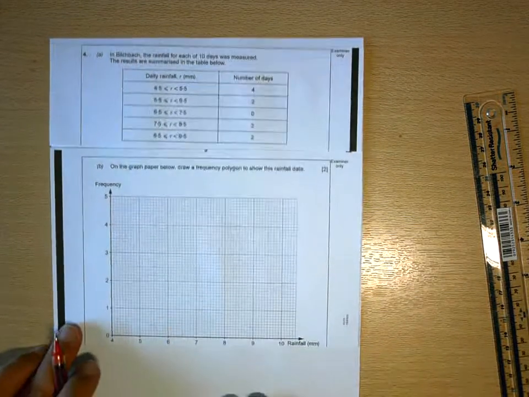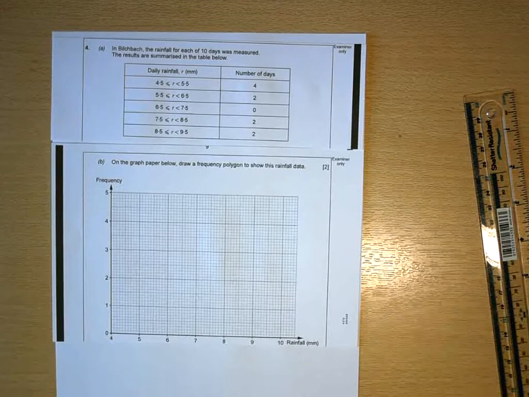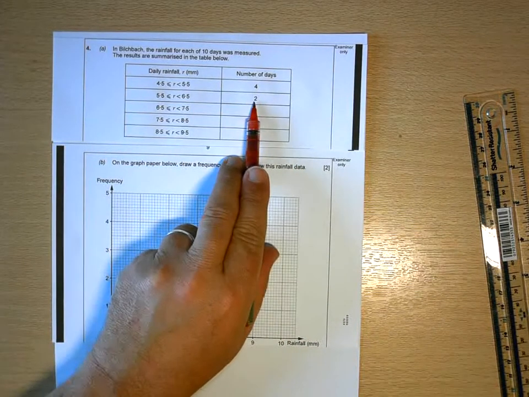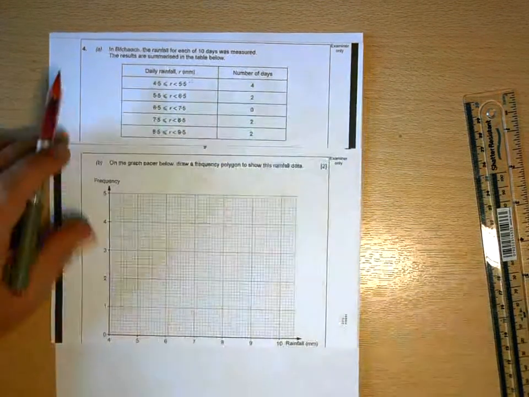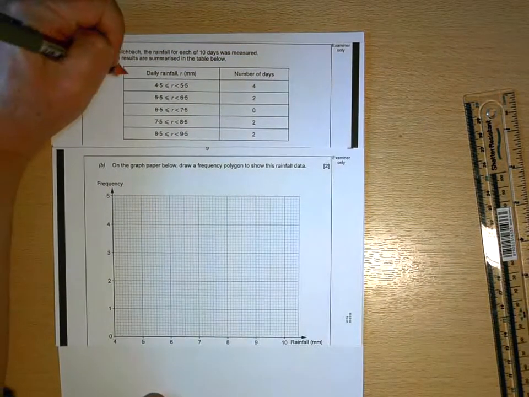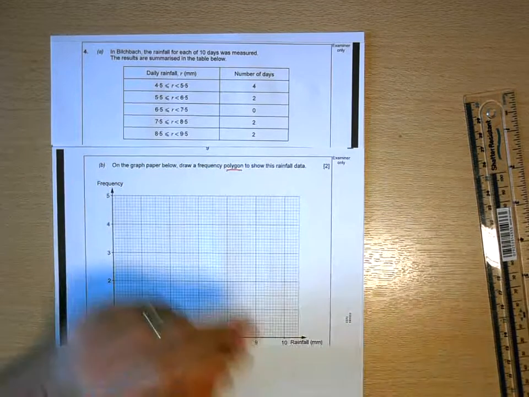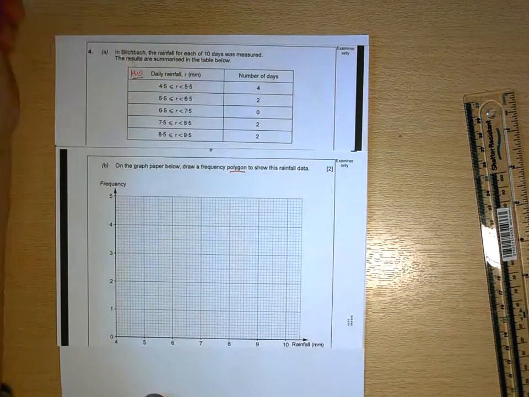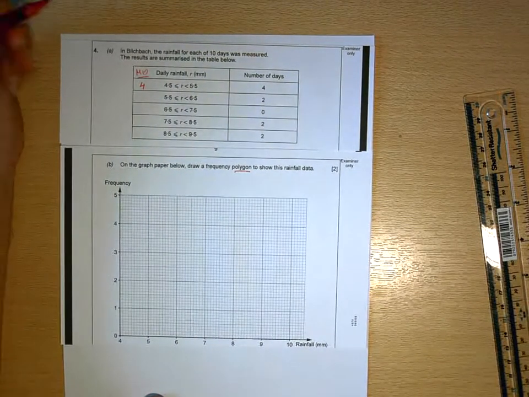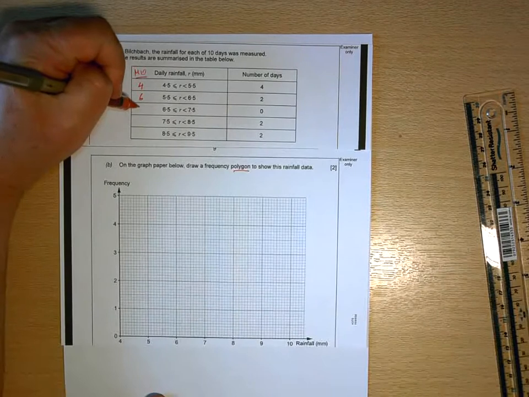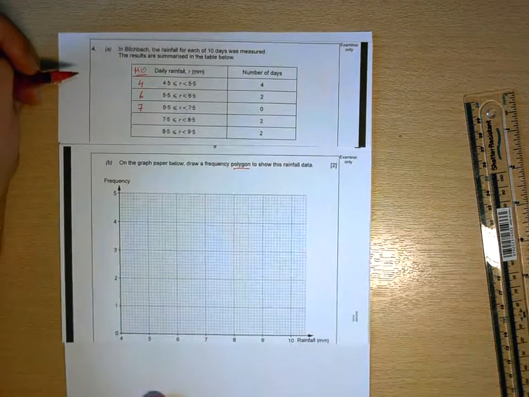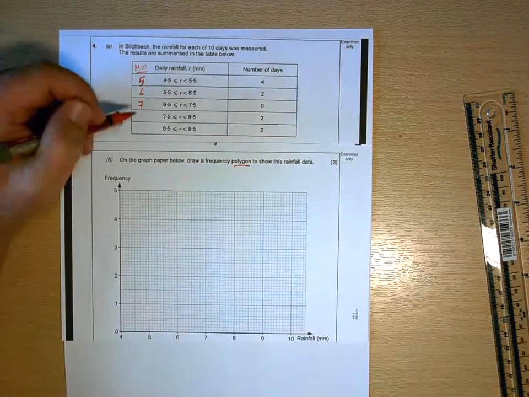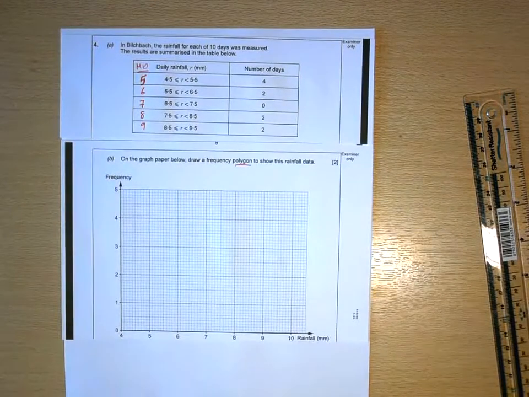And then finally, in Bilchbach, the rainfall for each of 10 days was measured. The results are summarized in the table below. This is telling me there were 2 days where the rainfall was between 5.5 and 6.5, inclusive of the 5.5. On the graph paper below, draw a frequency polygon. So we need the midpoints. Halfway between 4.5 and 5.5 is 5, 6, 7. That's what was throwing me then. Halfway here is 8 and halfway here is 9.